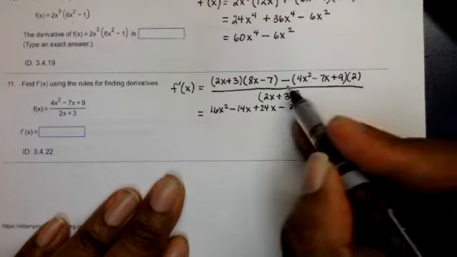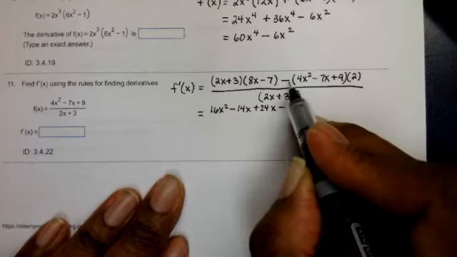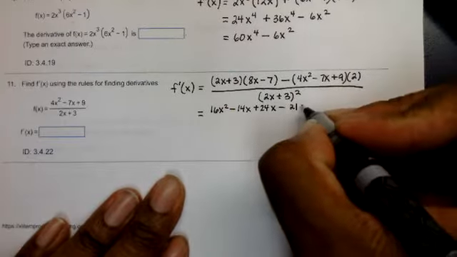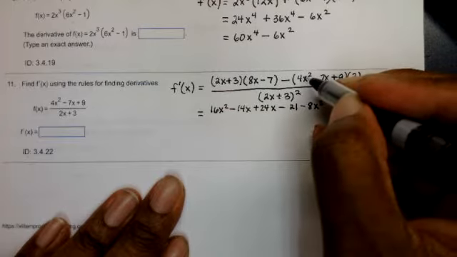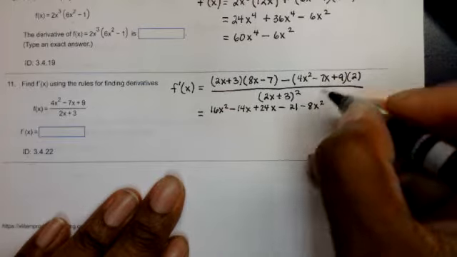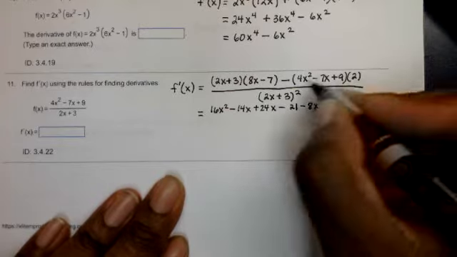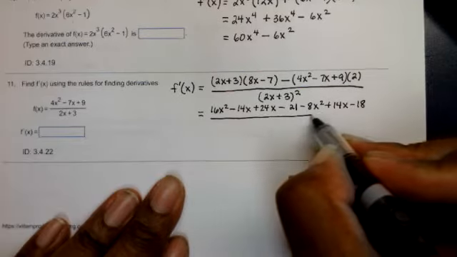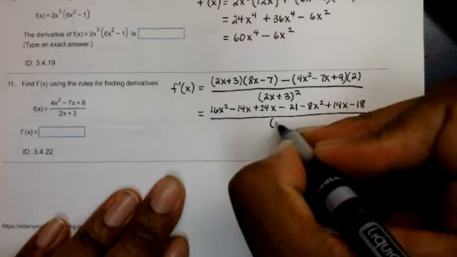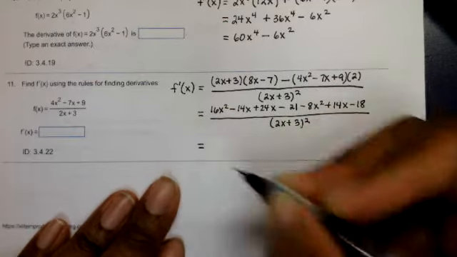And then I'm going to distribute the negative 2 over 4x squared minus 7x plus 9. Well, minus 2 times 4x squared will be minus 8x squared. And then minus 2 times a minus 7x will be plus 14x. And then minus 2 times 9 would be minus 18. All divided by 2x plus 3 quantity squared.